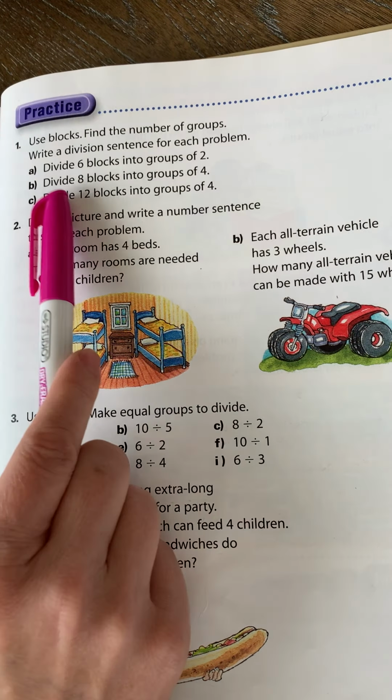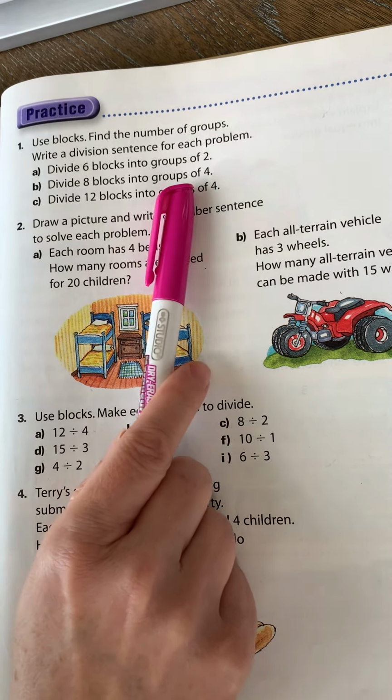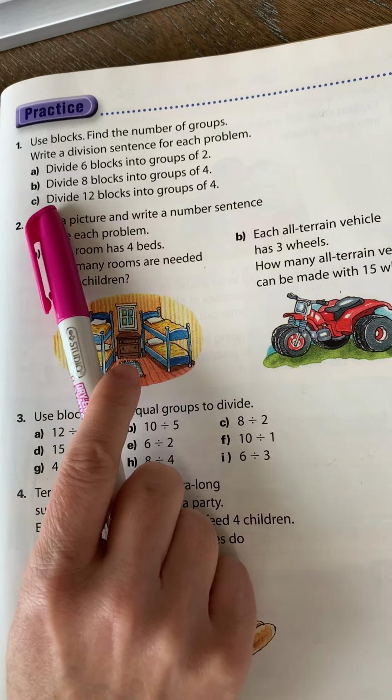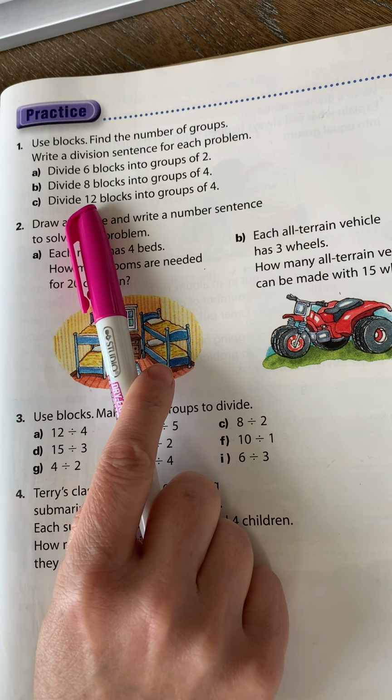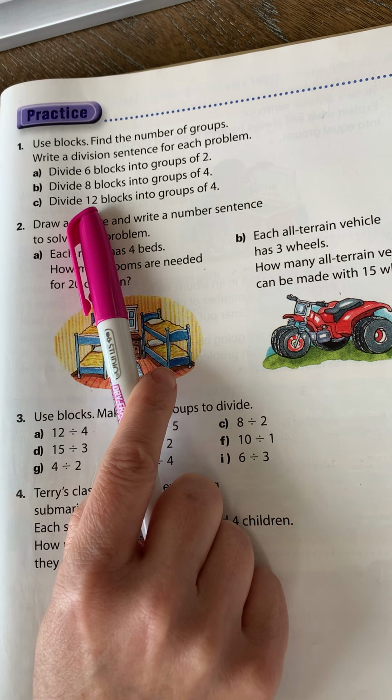Okay, so you do that for divide 8 blocks into 4 groups. So you have to make 4 groups. Divide 12 blocks into 4 groups. Again, you have to make 4 groups, but this time you'll find 12 things to separate.